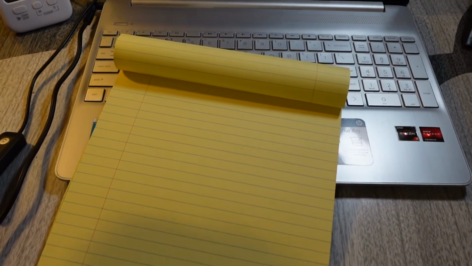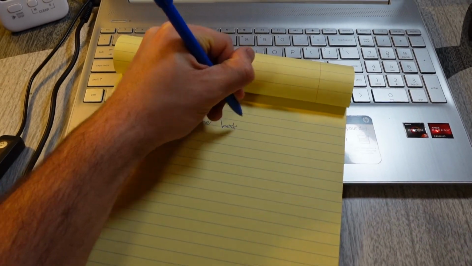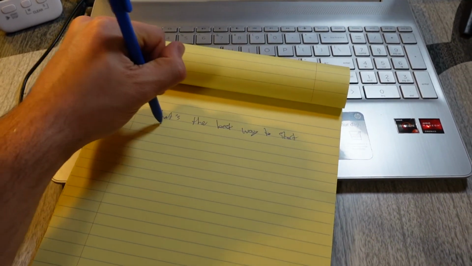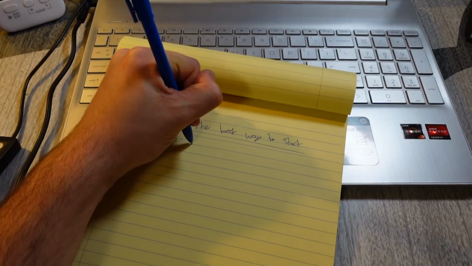That's actually why I like to write with a pen and paper sometimes, because you can't just delete something, right? You can cross it out, but it's still kind of going to be there. So that's another tip.